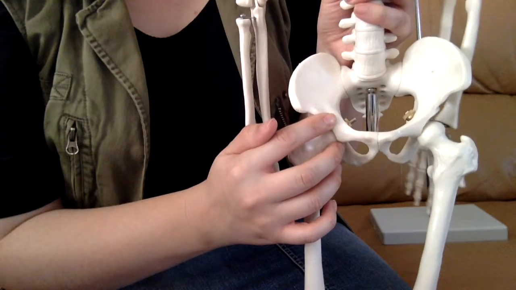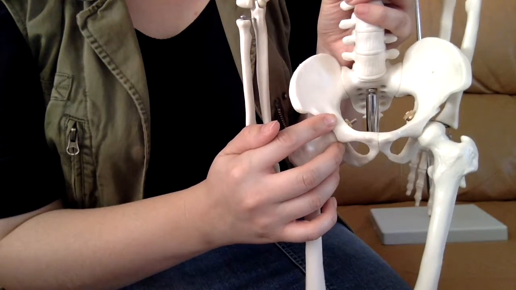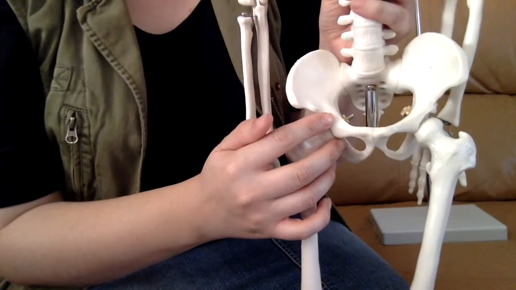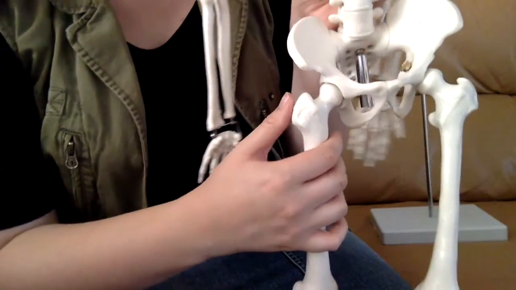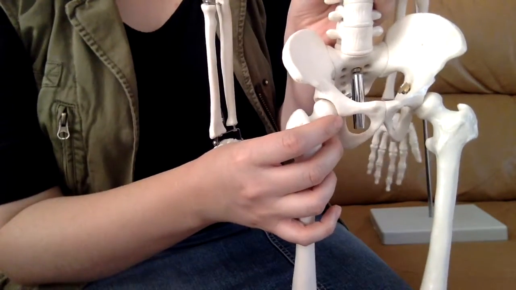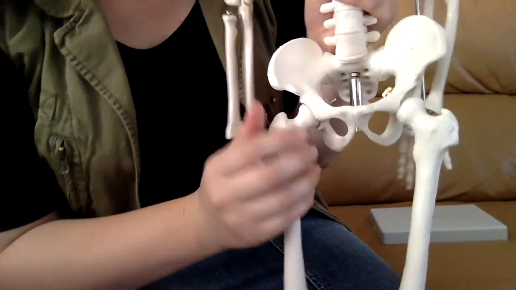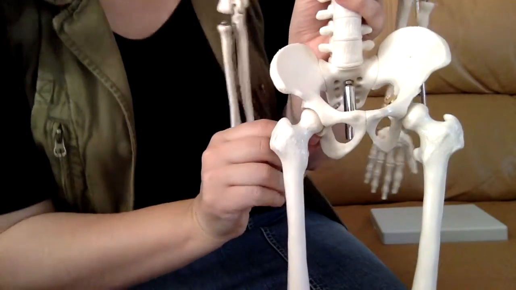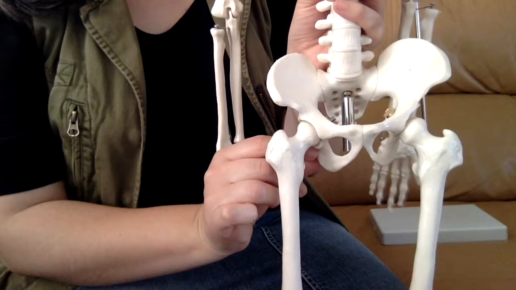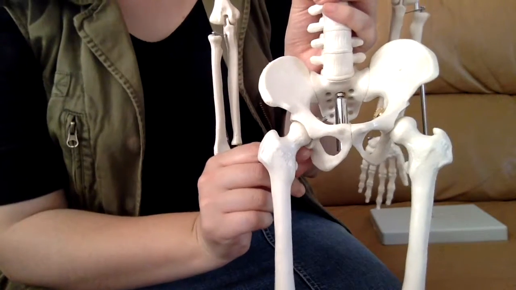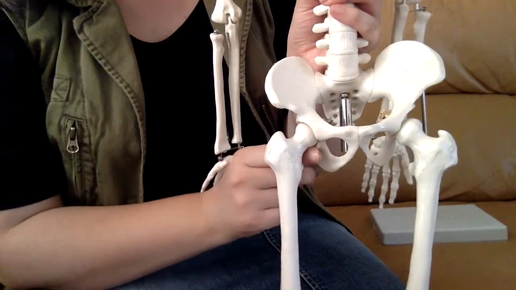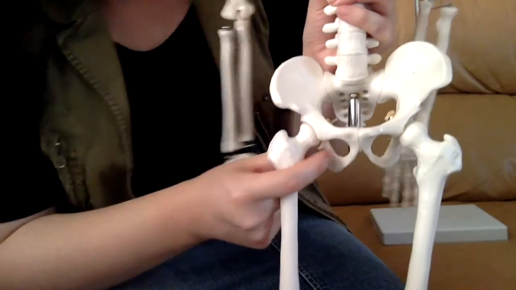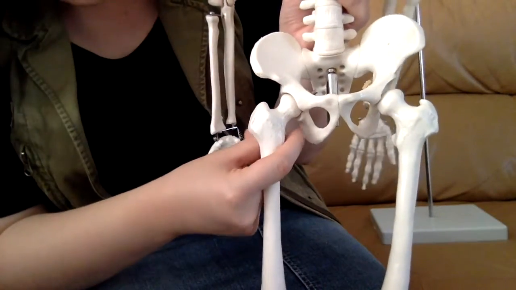We then move on to the acetabulum, which is this pointy bone right. See if I can get it here. It's right below the pubis. So right in here. In this region here.